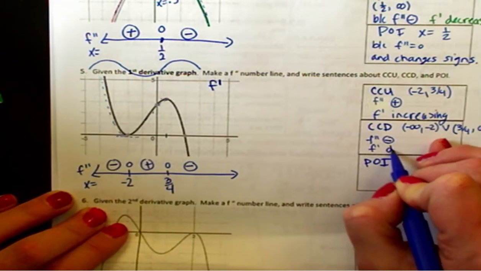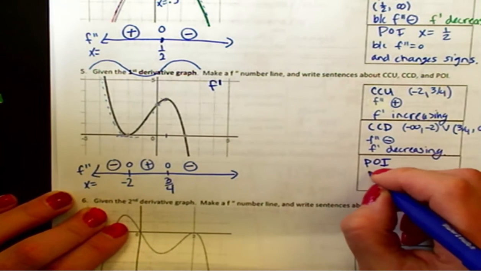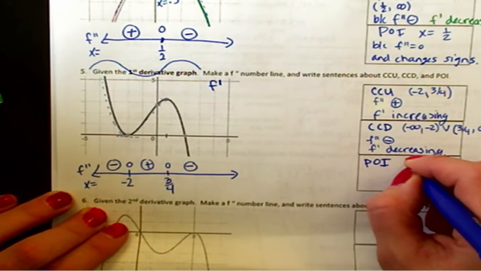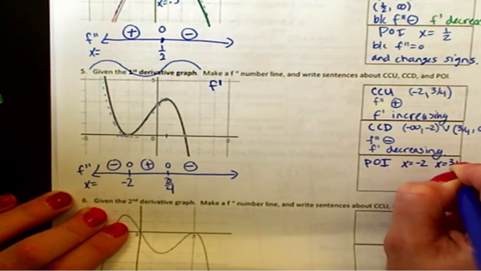Negative, f prime decreasing. Point of inflection at x equals -2, x equals 3/4.